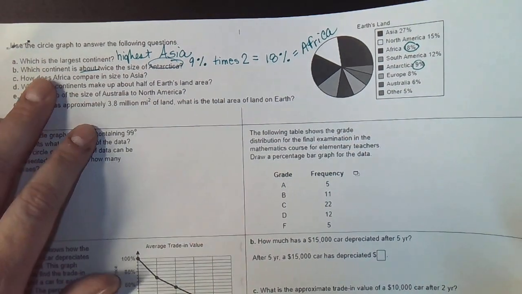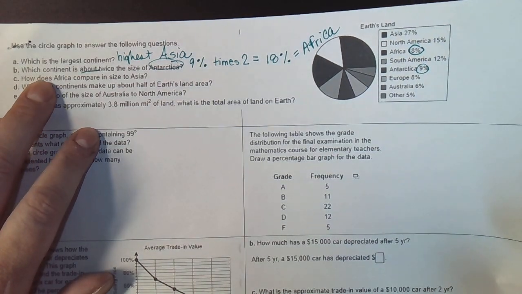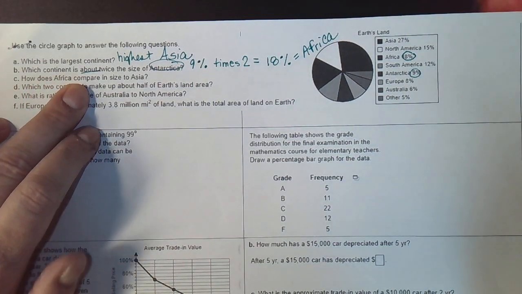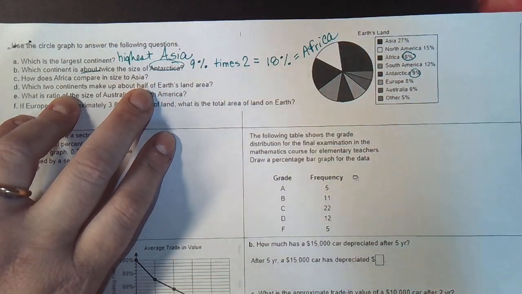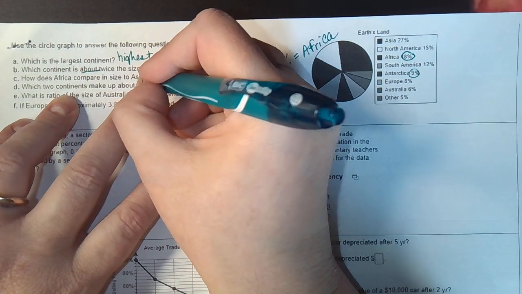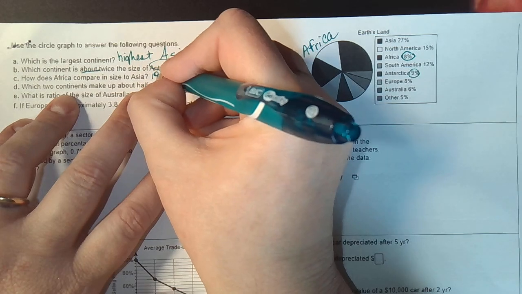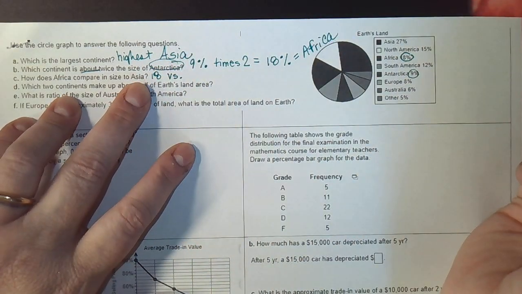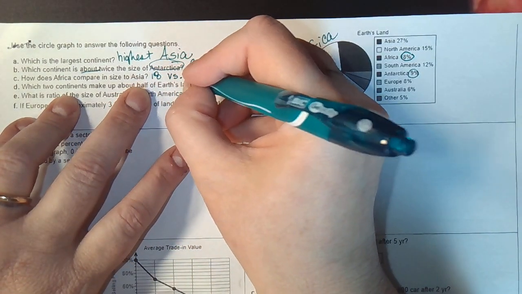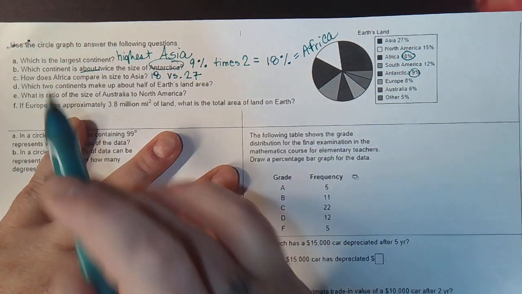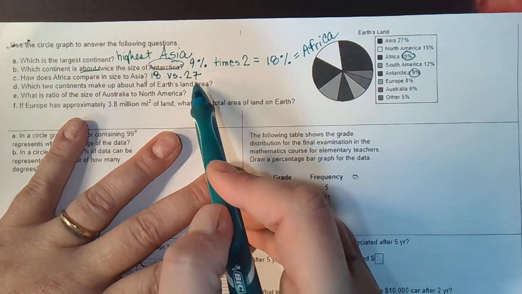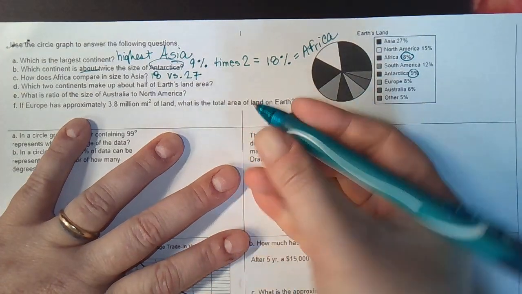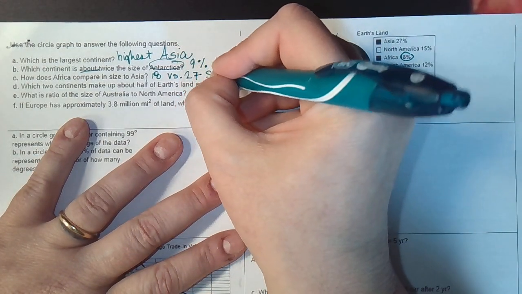Okay, let's go to part C. Part C says, how does Africa compare in size to Asia? Okay, well, Africa was 18 versus, what's the Asia? 27. So what can you say about that 18 compared to that 27? It's smaller.